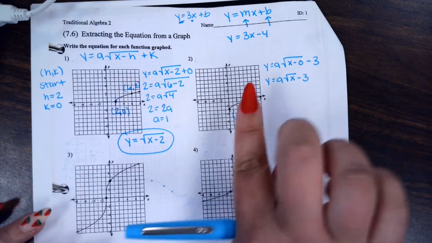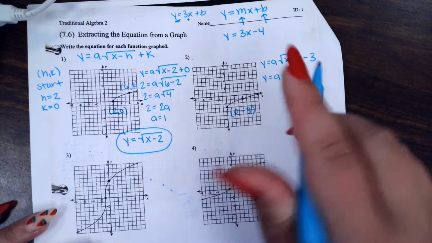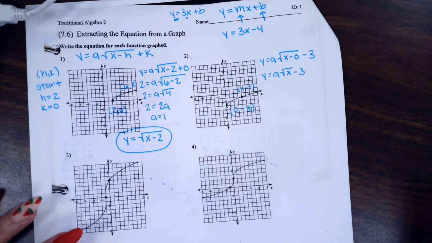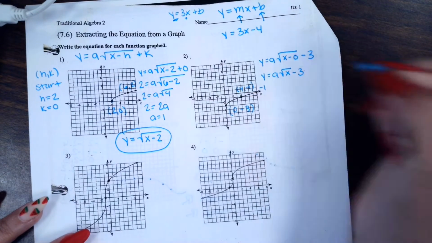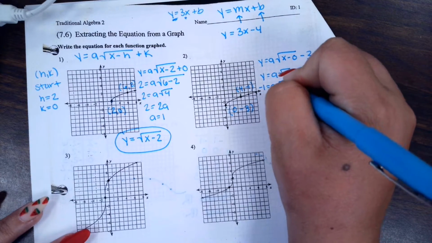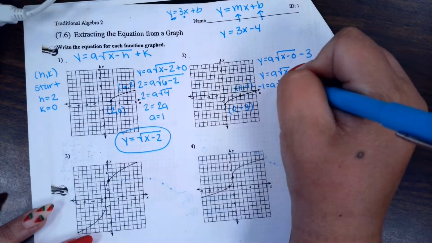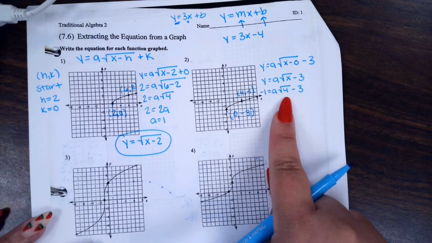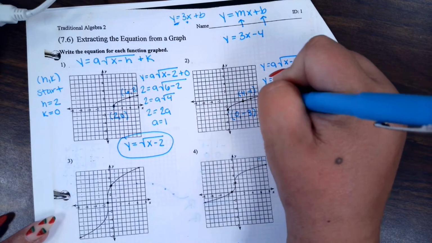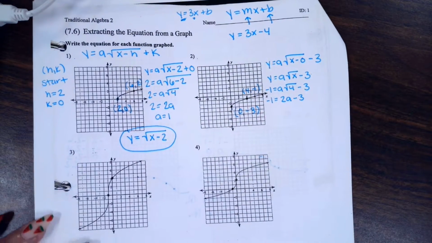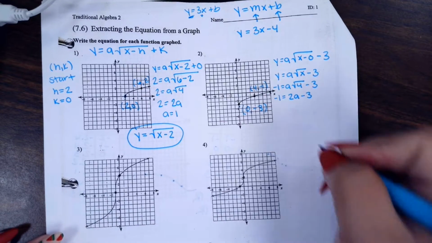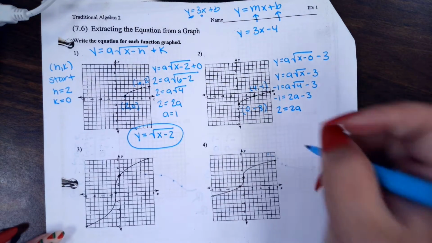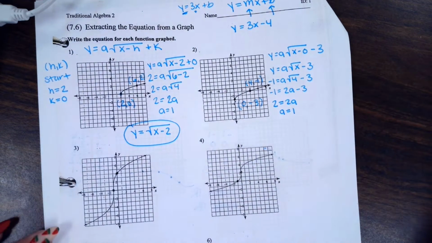Let's find our other point on the graph. So our other point has coordinates (4, -1). Let's plug in our values here. So our y value is -1 equals a times the square root of 4 minus 3. Let's try and get a by itself. The square root of 4 is 2, so -1 equals 2a minus 3. If we add 3 to both sides, we'll get 2 equals 2a. And again, our a equals 1.